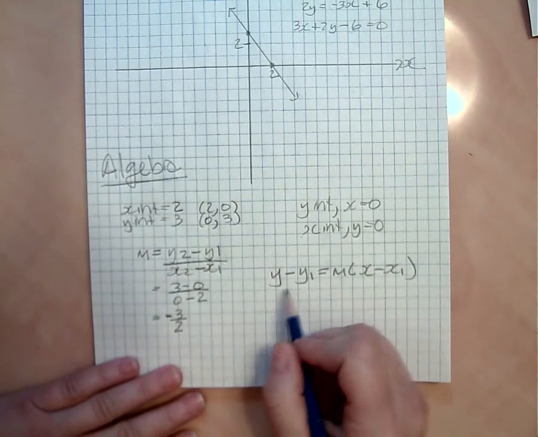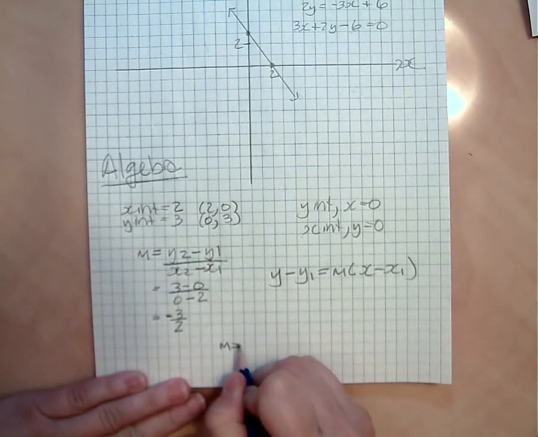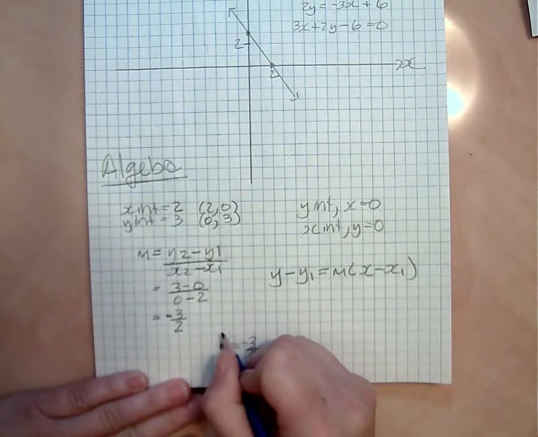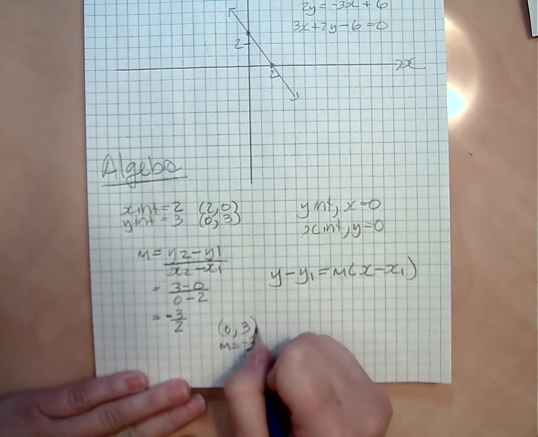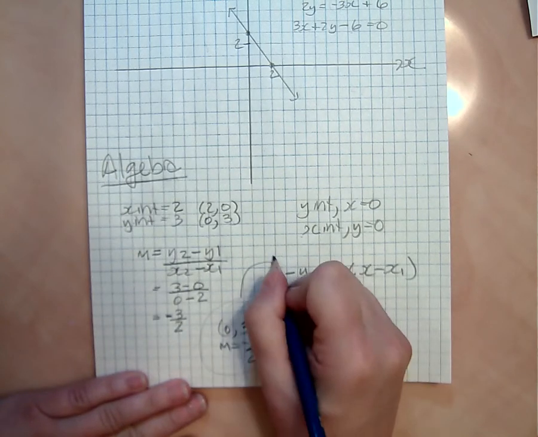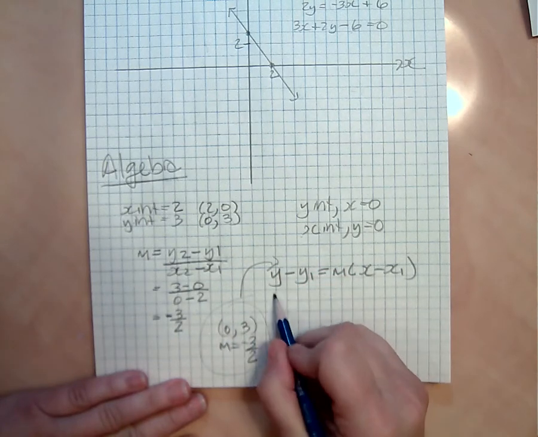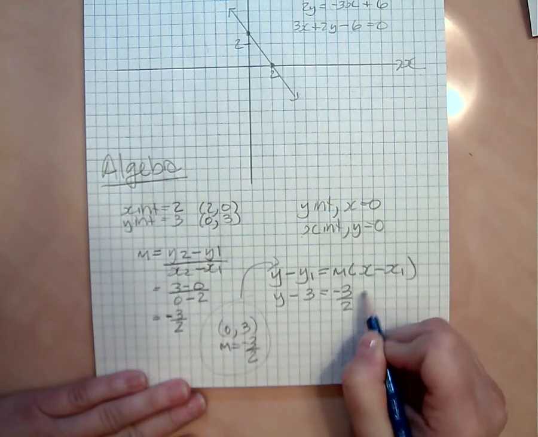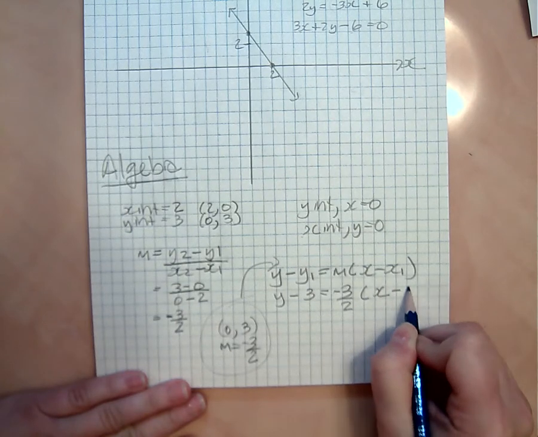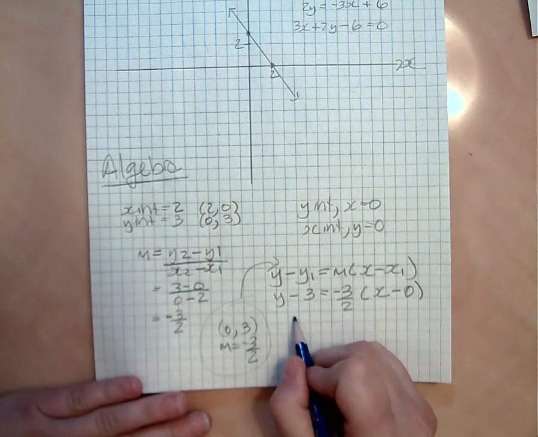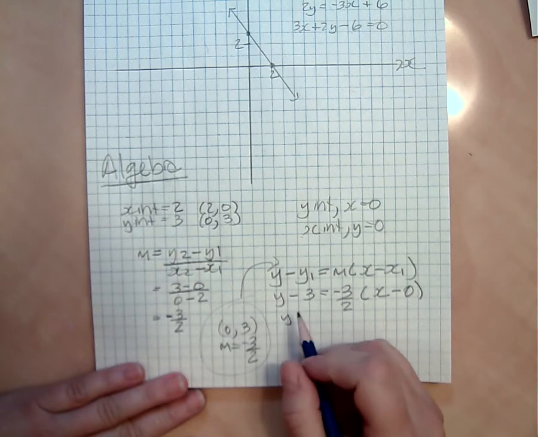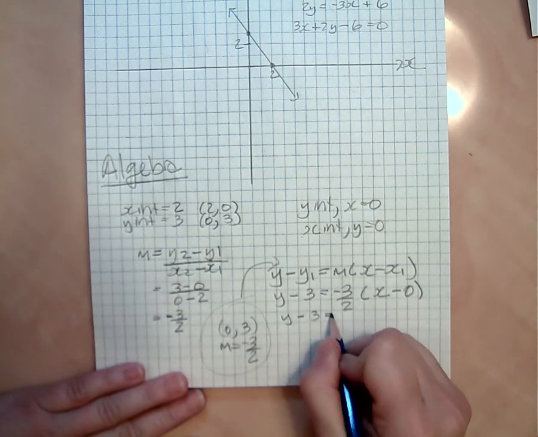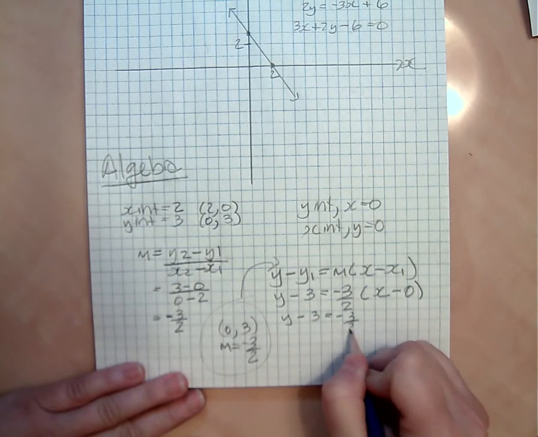So if I use slope is negative 3 over 2 and the point 0, 3 are what I'm using here, then I've got y minus 3 equals m times x minus x1, and that is y minus 3 equals negative 3 over 2 x.